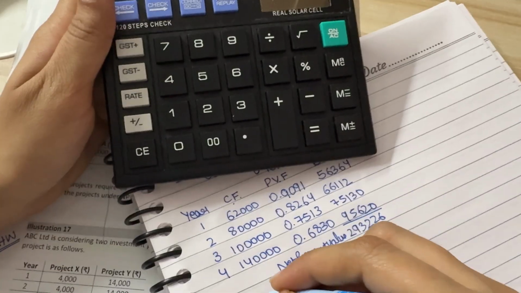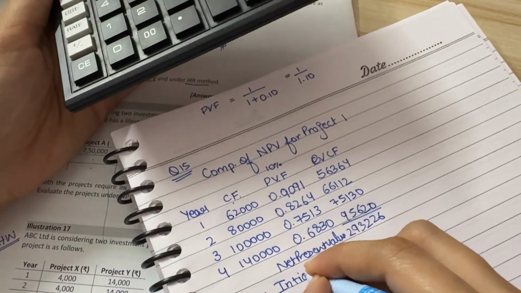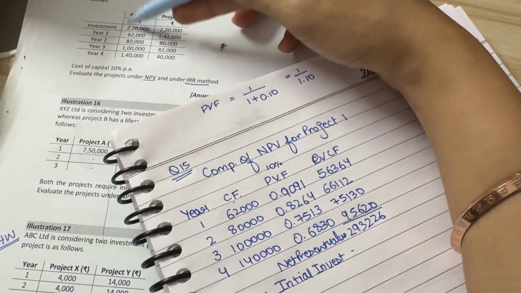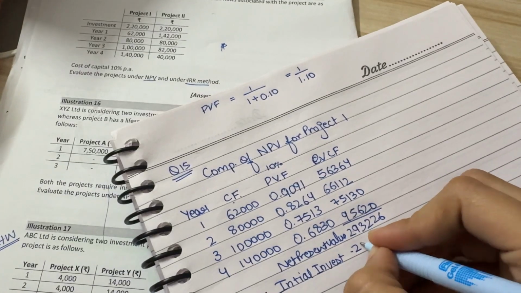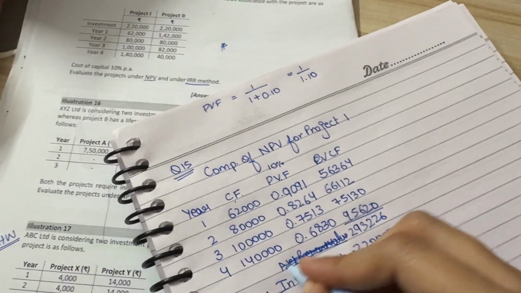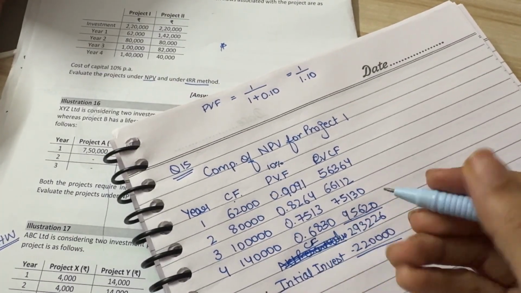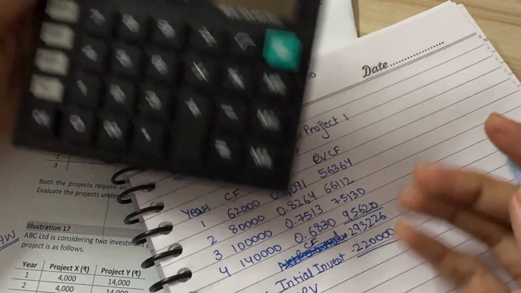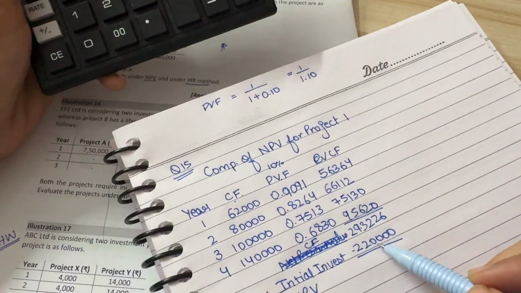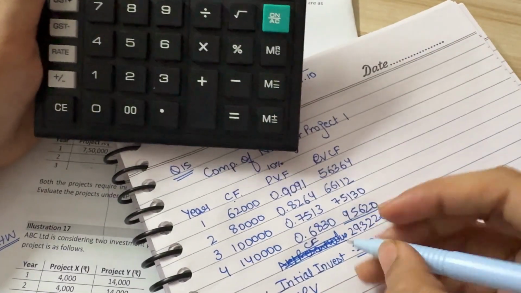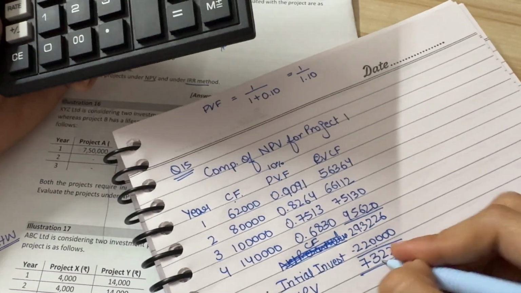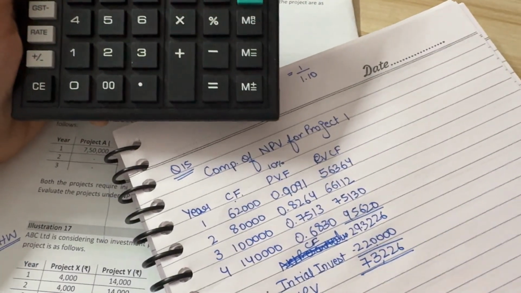Now this is our net, and the initial investment is 2,20,000. Sorry, this is not our NPV, this is our present value total, cash flows total. Now we'll calculate net present value. Present cash flow value minus initial investment, this would be 73226. That's it. That's how we calculate net present value.